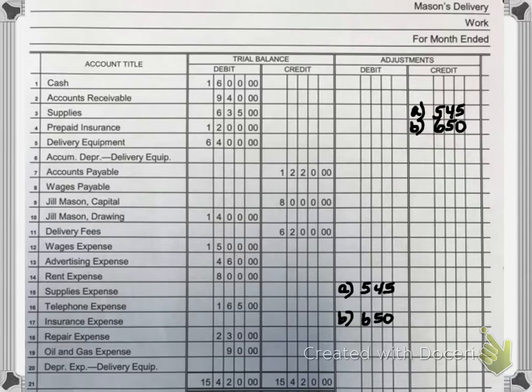We will follow over to the adjustments debit column and enter the debit to depreciation expense of $600. Then we will move up on our worksheet and find the account for accumulated depreciation. Do not make an entry to the delivery equipment account itself. You must make the entry to accumulated depreciation, delivery equipment. So we will follow over on that line, accumulated depreciation, and we will enter our credit adjustment of $600.